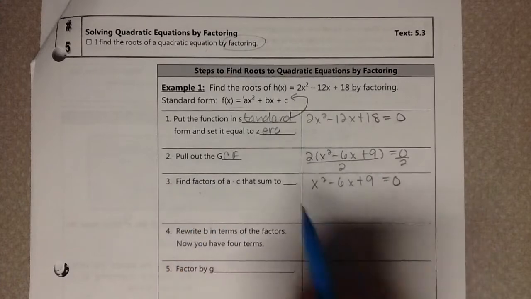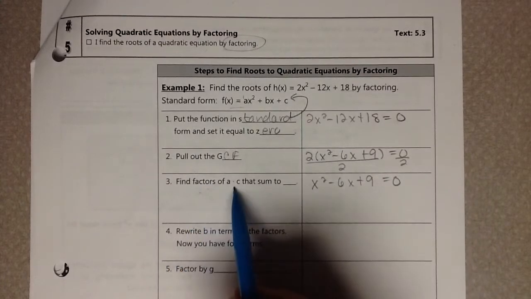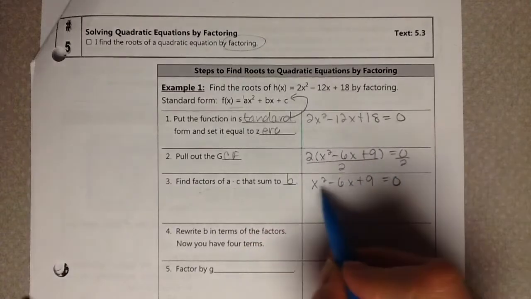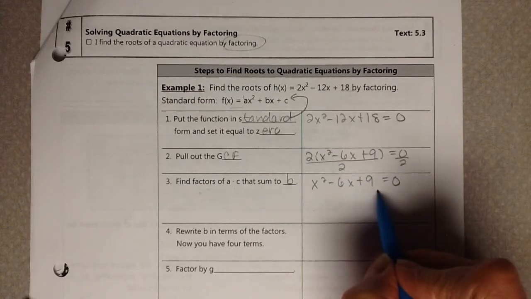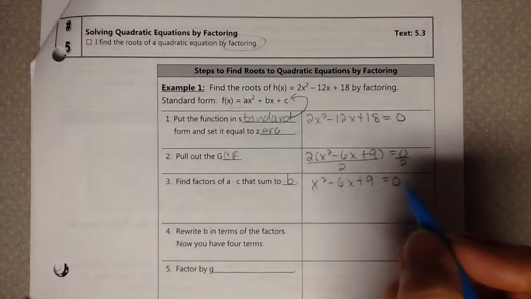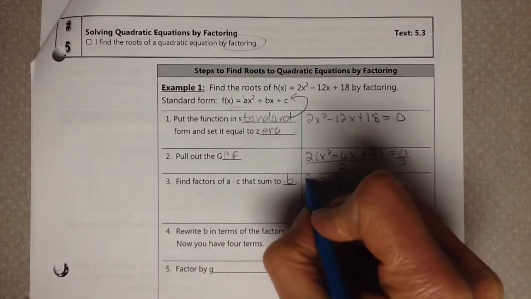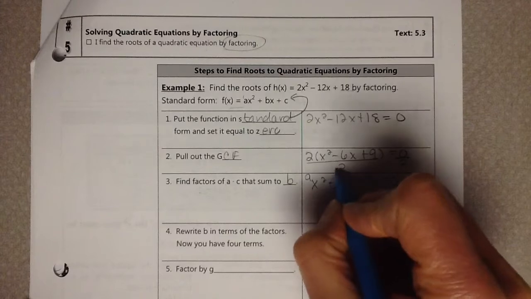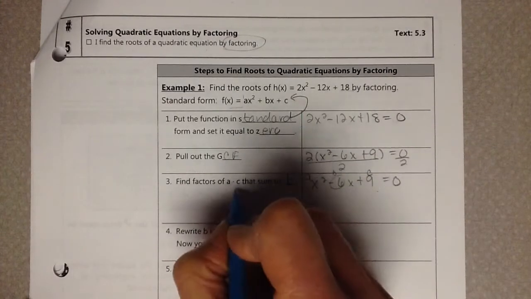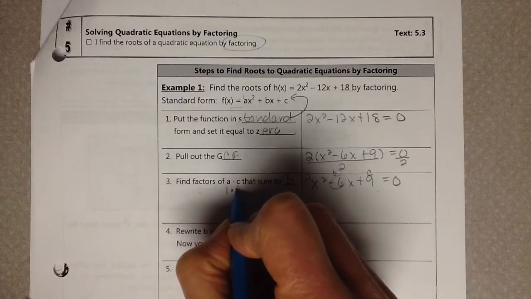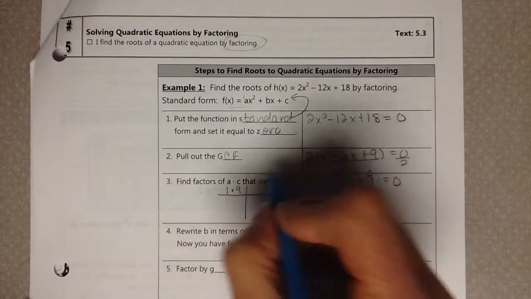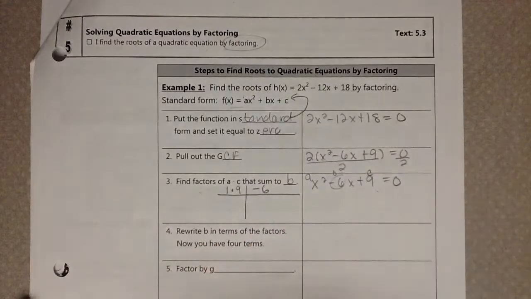Okay, over here, it says we want to find factors of a times c that sum to b. And the reason we want to do that is that we have 3 terms here. If we change them into 4 terms, we know how to factor by grouping. So let's do that. We want factors of a times c. This is your a, this is your b, and this is your c. So a times c would be 1 times 9. We're just going to make a little table here. That sum to b, which is negative 6.